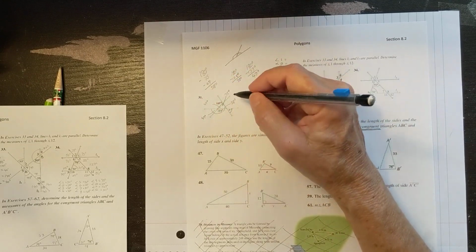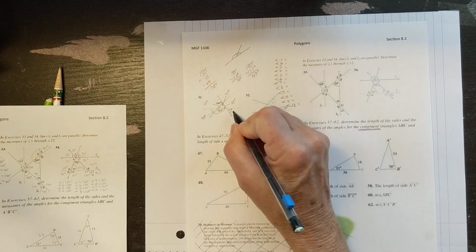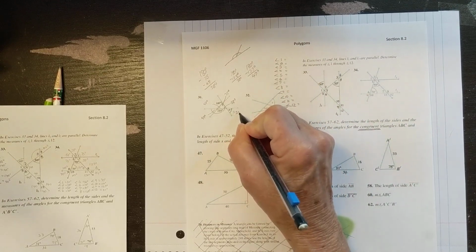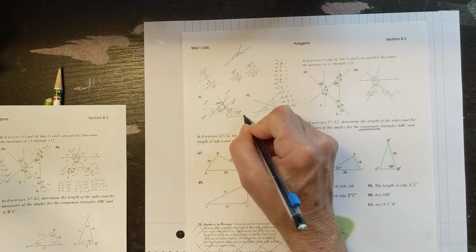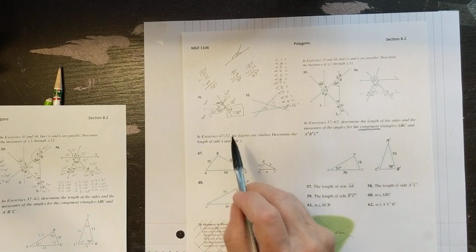And x is what I needed to figure out. And x is a vertical angle, which is equivalent to this angle. So x is 58 degrees. So knowing how to figure out complementary and supplementary angles, and that the sum of all the angles of a triangle is 180, can help us get there.